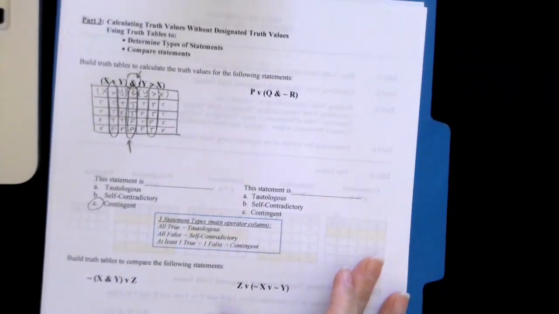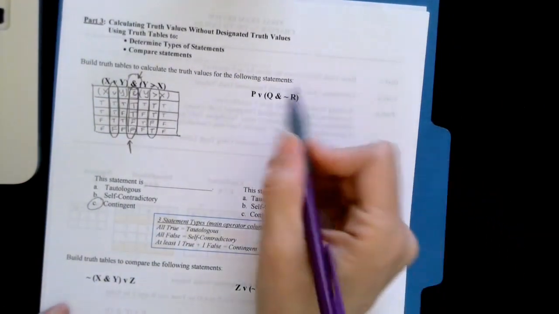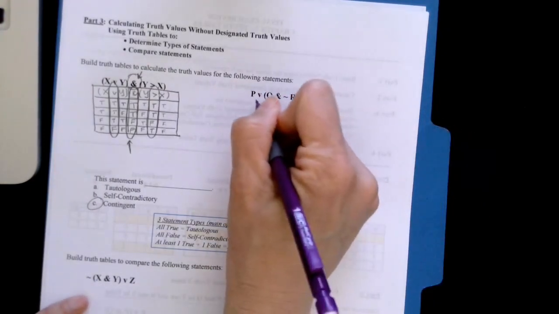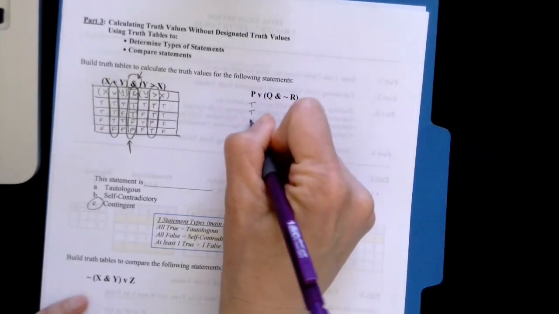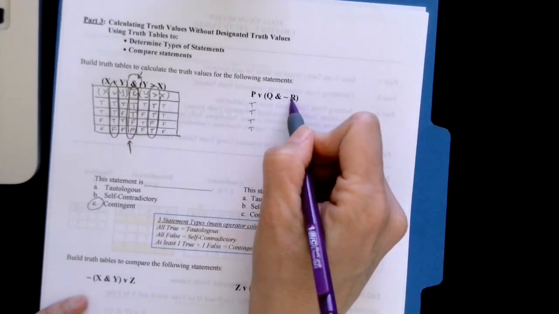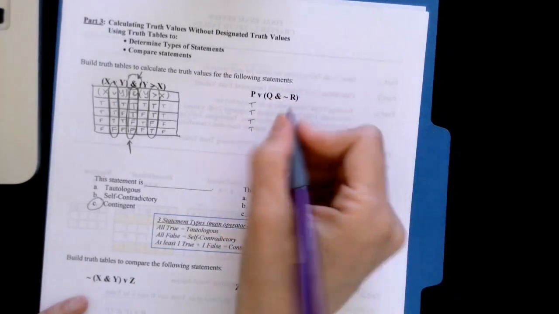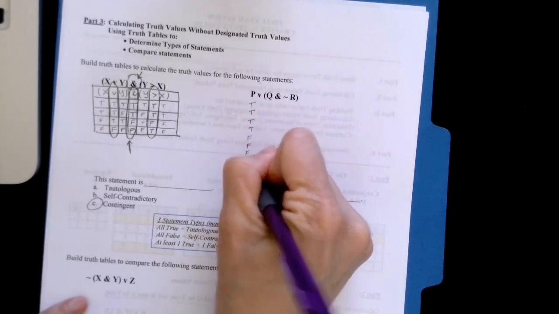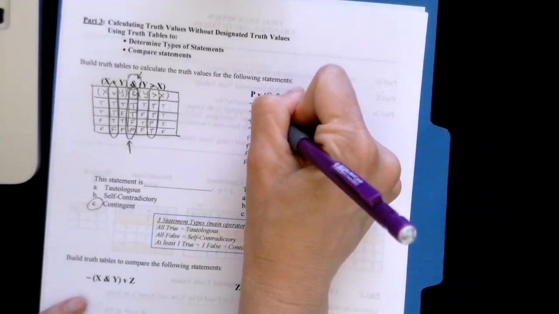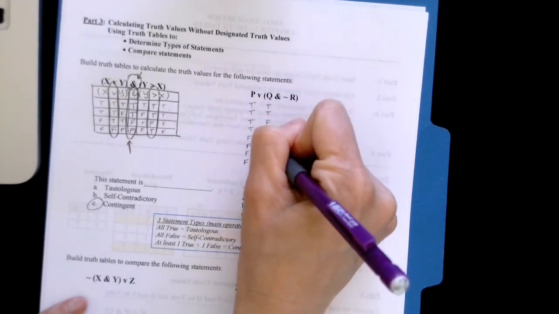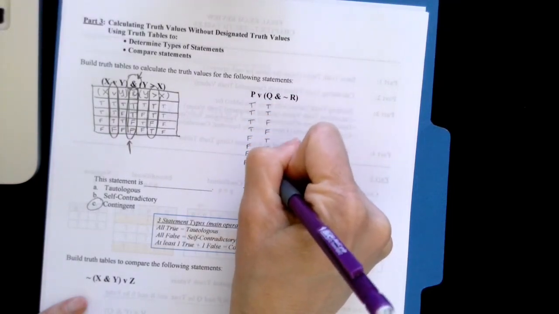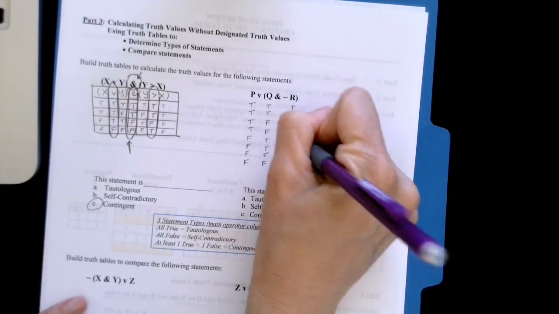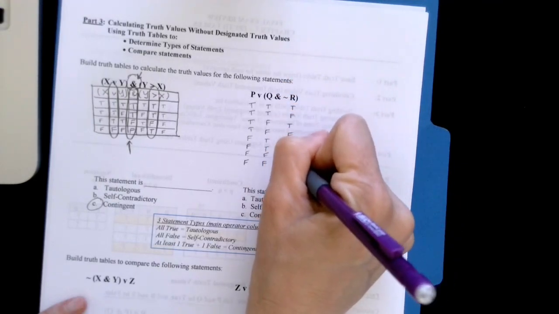So let's do the next one. I'm just going to write them underneath, you'll see. So the first variable gets first half T's. We have 3 variables, so we need 8 rows down. Second half F's. Cut the pattern in half for the second variable, and then in half again for the third. I usually use lined paper when I'm writing these out.